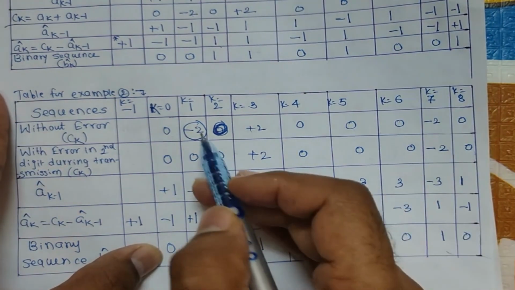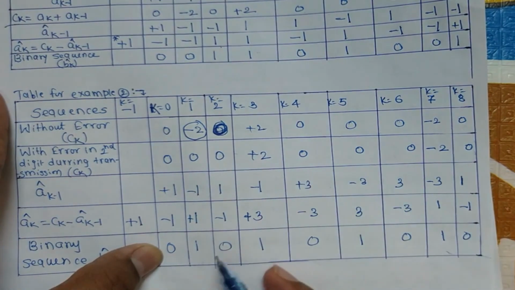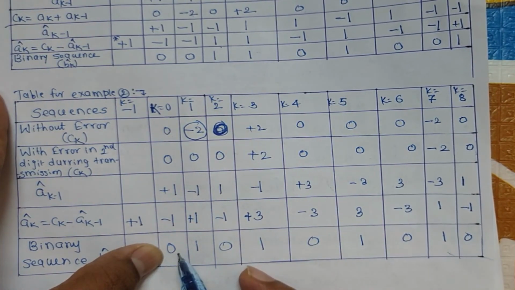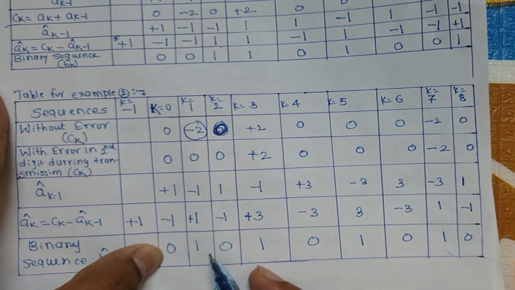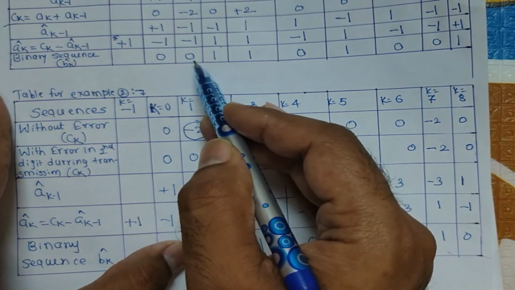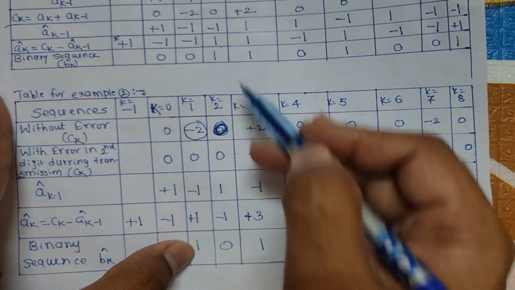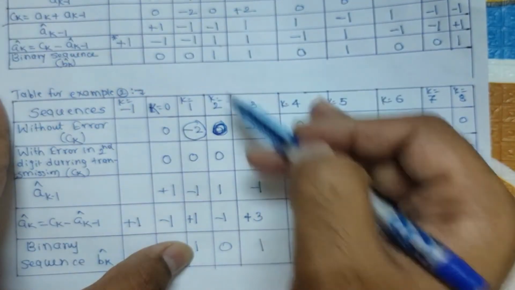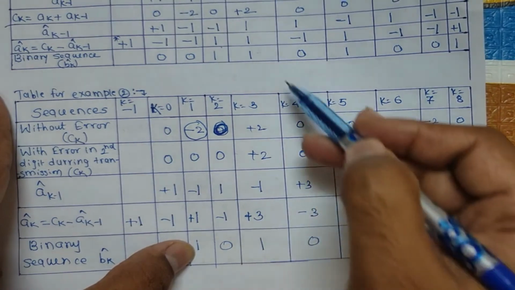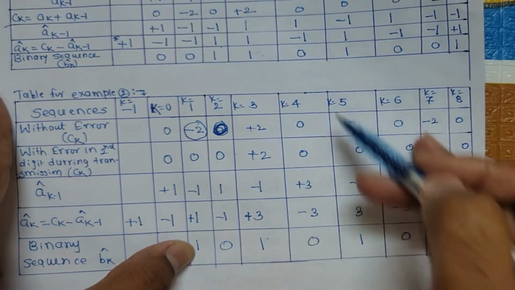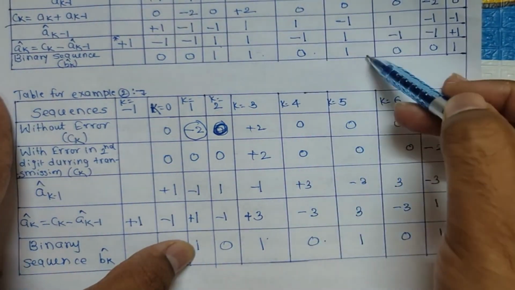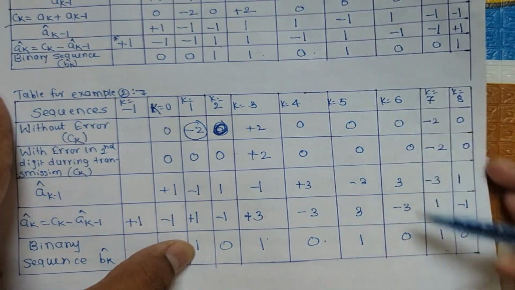If the error is generated in the third, we are not even receiving the next bits correctly. This bit is 0, we have received it properly. The next, we wanted 0 but we received 1 because of the error. The next bit we wanted 1 but we received 0. Then these bits are properly received.